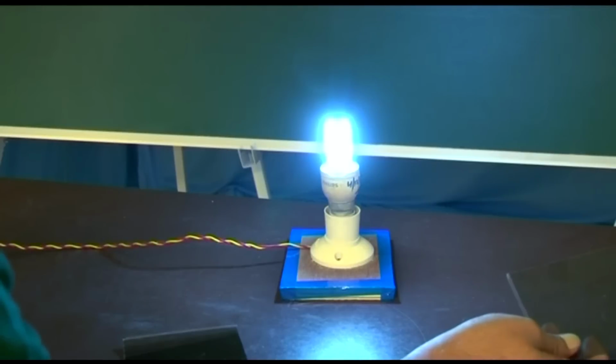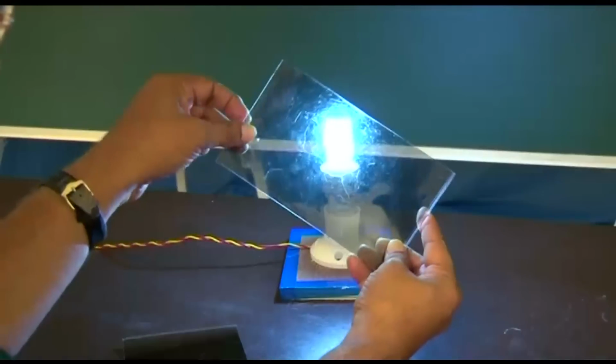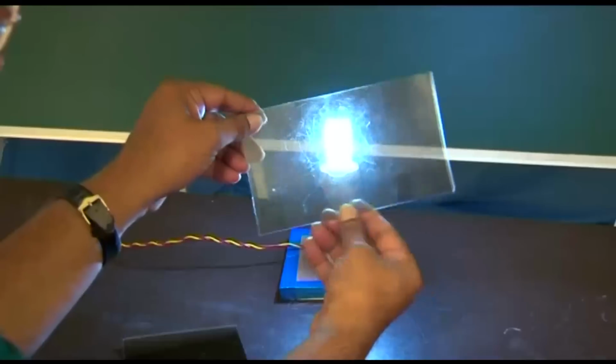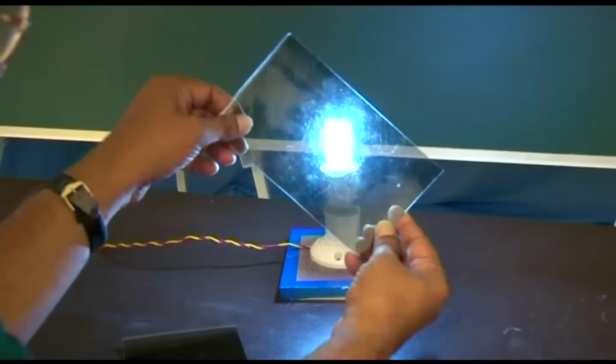I have shown you that light coming from the CFL is unpolarized. The electric field changes its direction randomly, and therefore, if I bring the polarizer and rotate, no variation in intensity is seen.